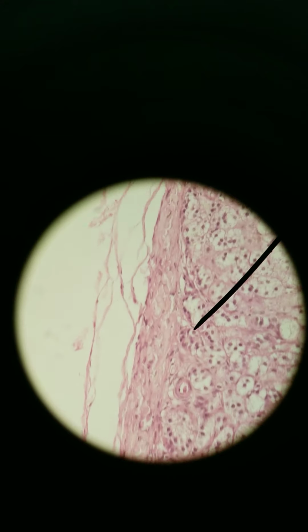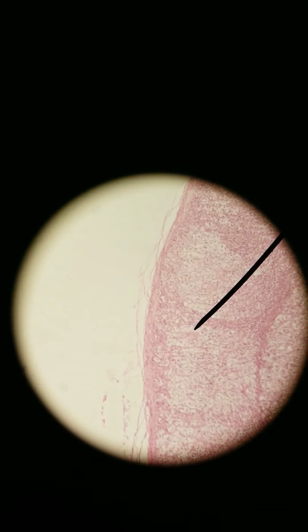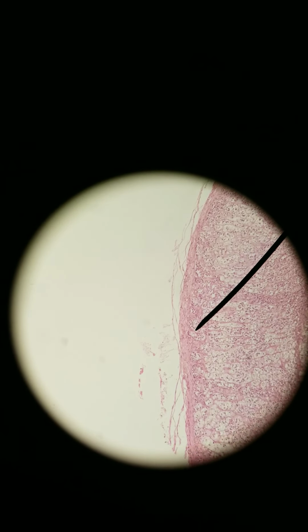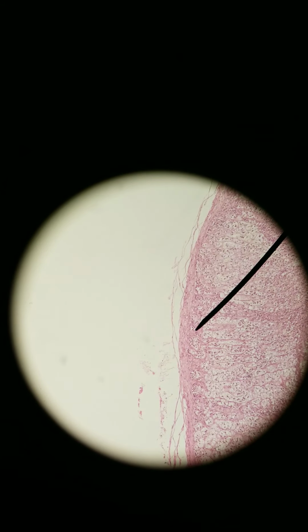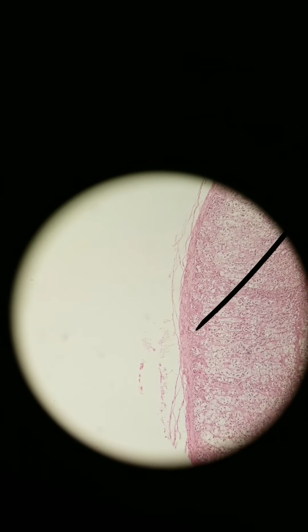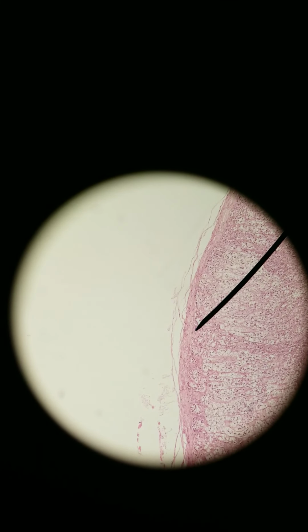We're here at a very narrow region of cells. This is at 400x. Let's go back to 100. Where the cells pack together again, this is Zona Glomerulosa. The word glomerulus means like a ball of something, and you can kind of see some ball-like structures here, but yeah. Zona Glomerulosa, it's the most superficial layer of the adrenal cortex.